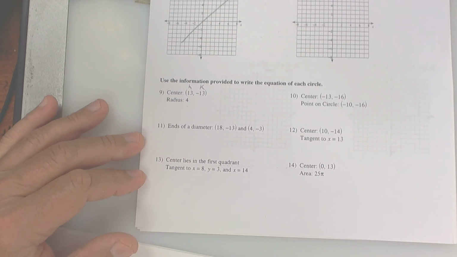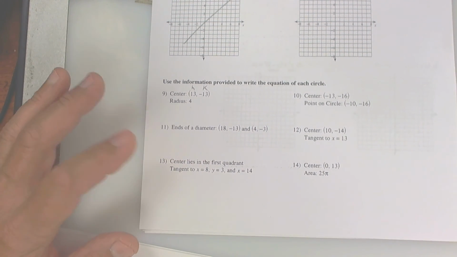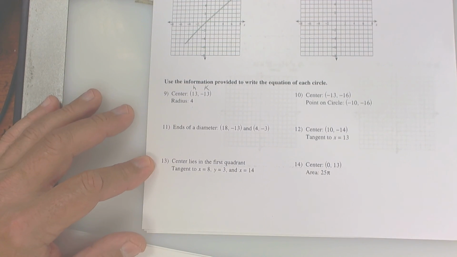All right, they might get a little harder, and if they do, I'll have to help you. Okay, it looks like they might. So try these.